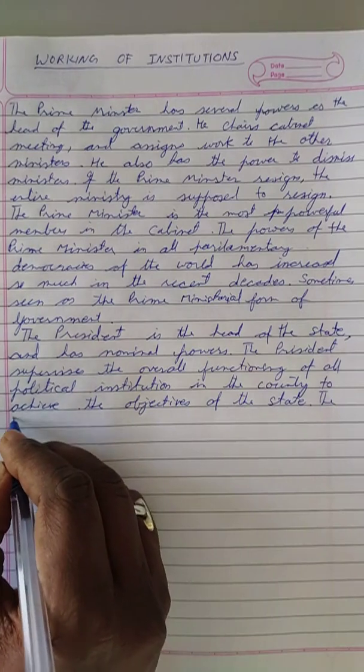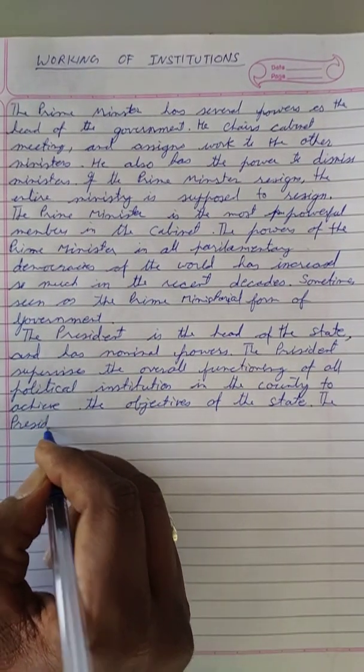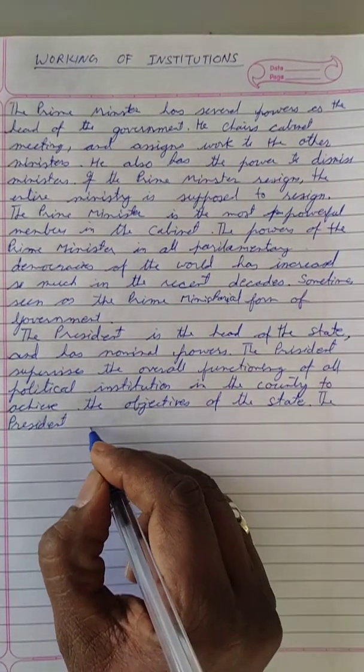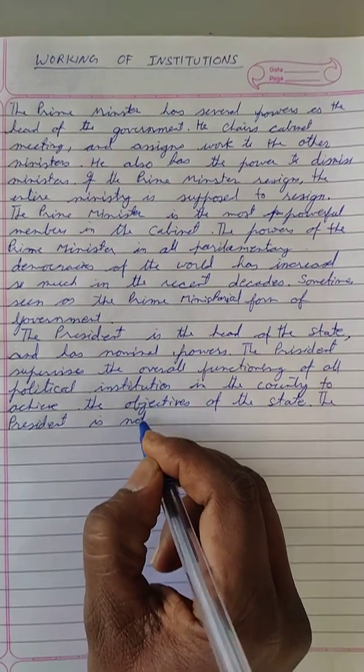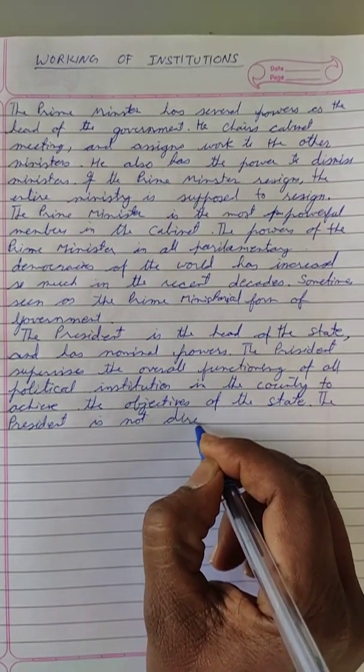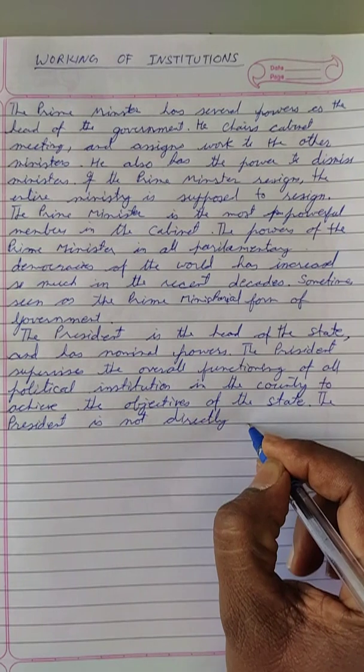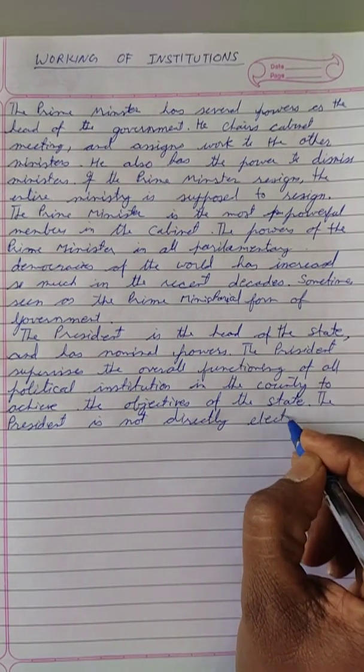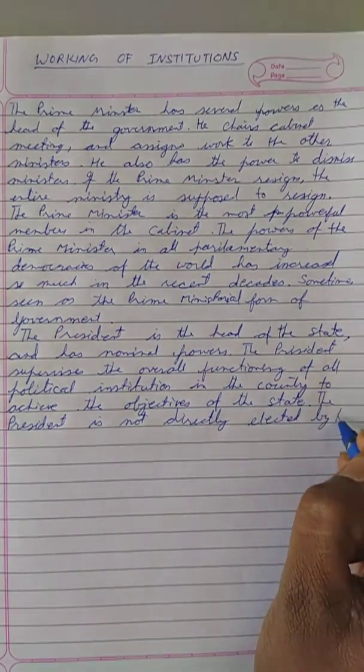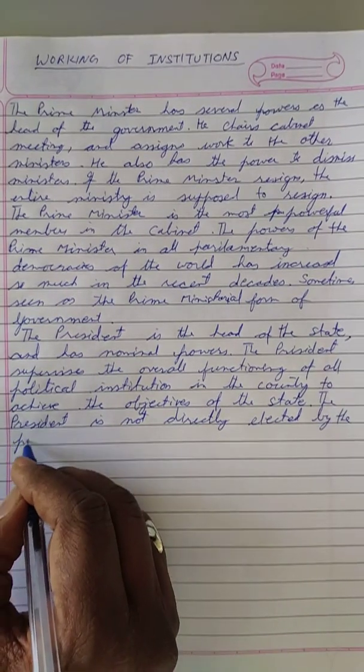The president is not directly elected by the people.